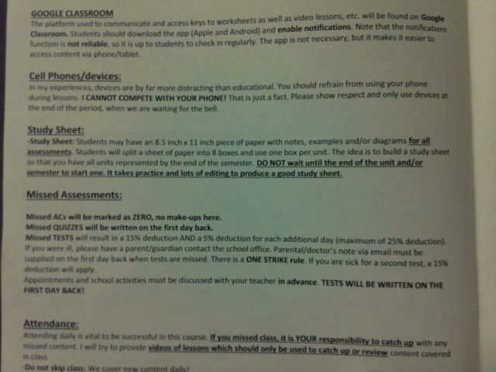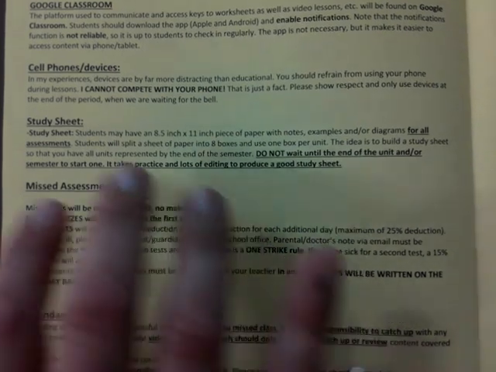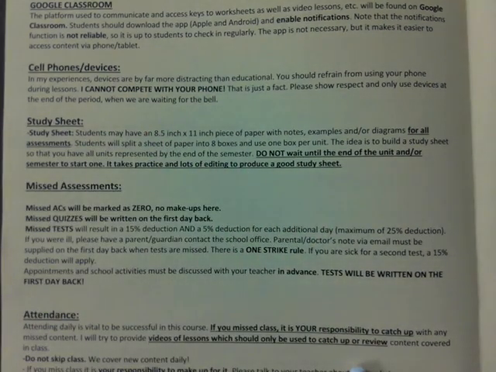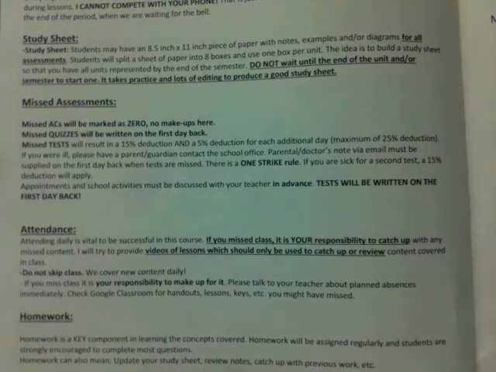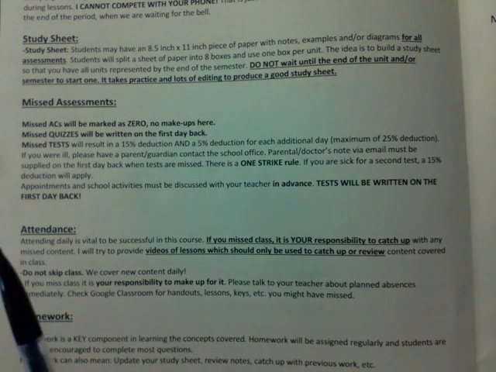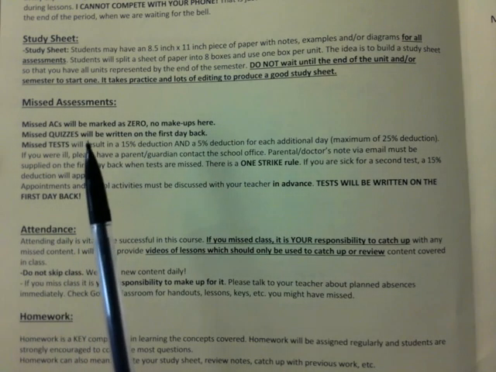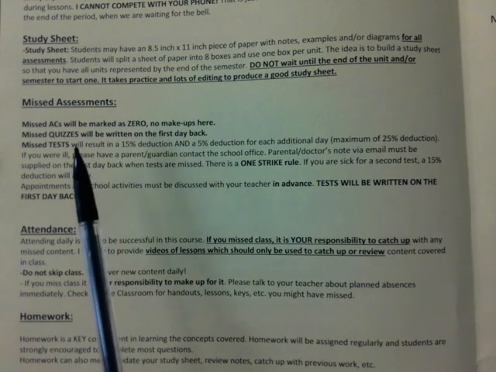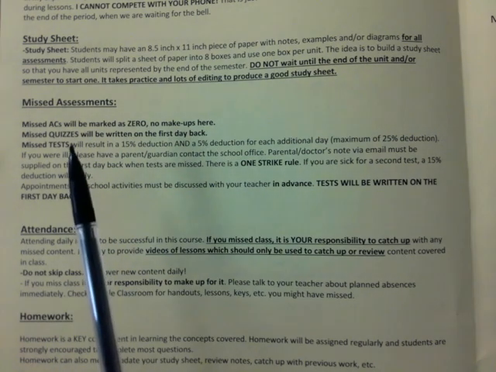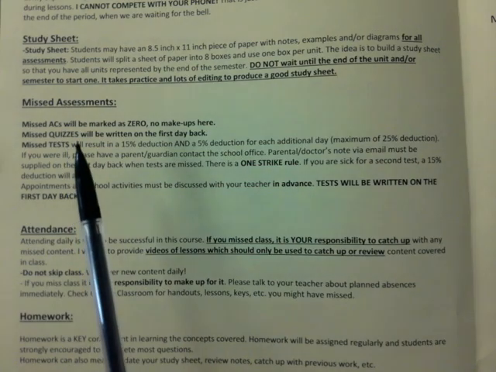I talked about the study sheet. Study sheet comes with you for everything you do. You put on there whatever you want. And here's the missed assessments. I do give some leeway, but I also want to make sure you understand the message that being here is important and that I take it seriously, right?